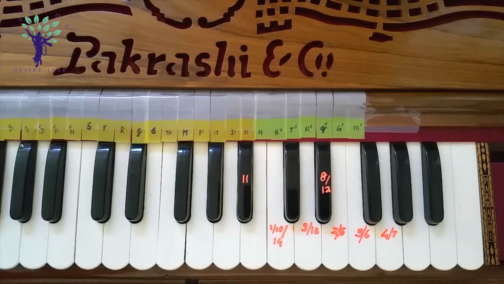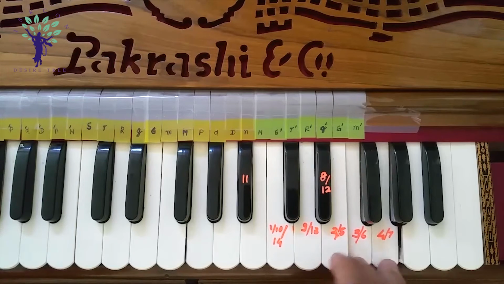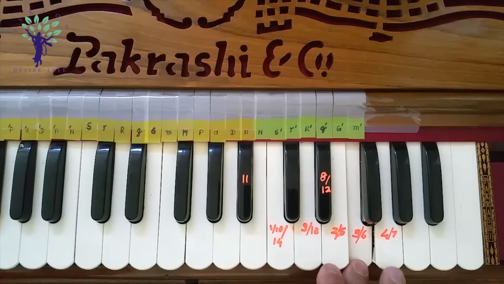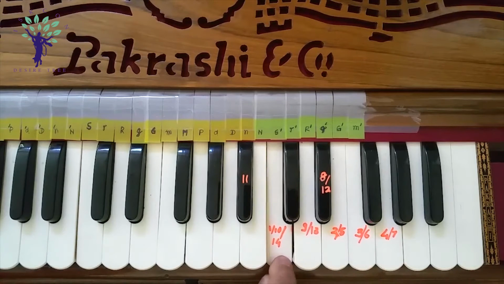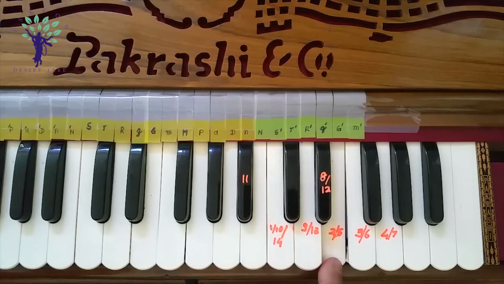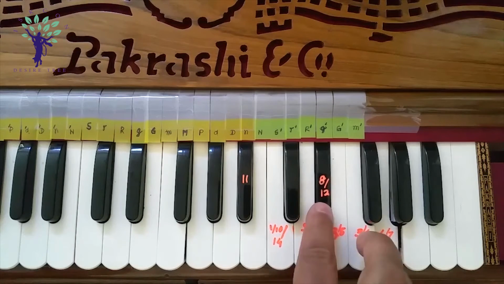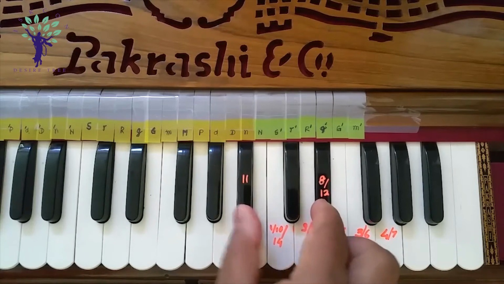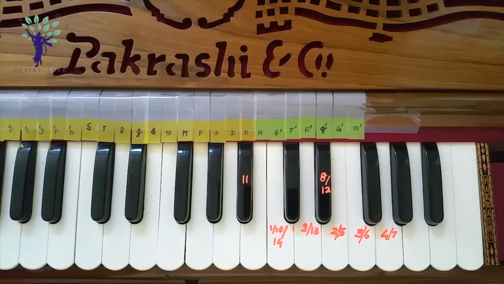So here I've numbered the key sequence. So it should be sung like Hare Krishna, Krishna Krishna, Hare Hare, Hare Rama, Rama Rama, Hare Hare. So my voice is funny.